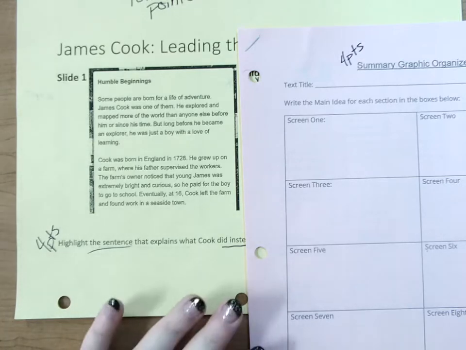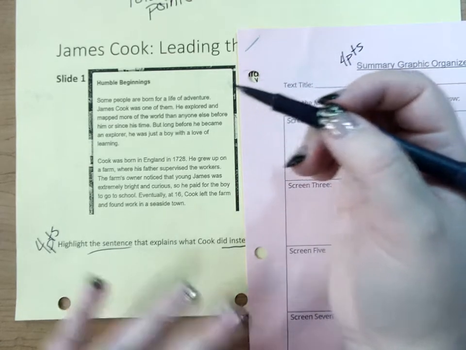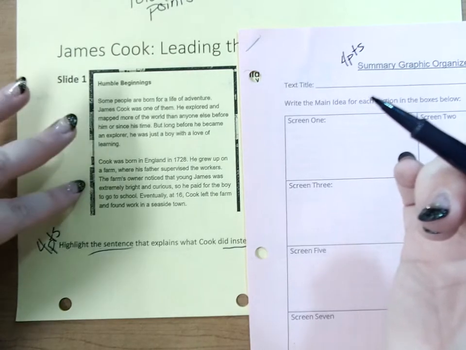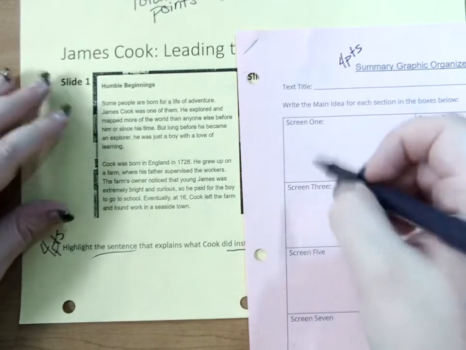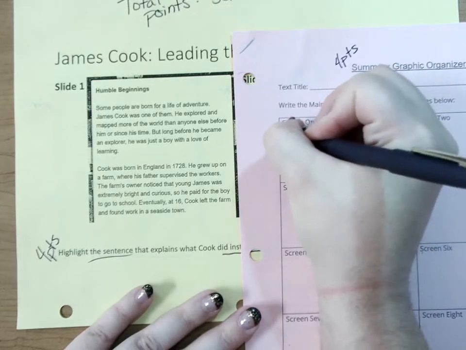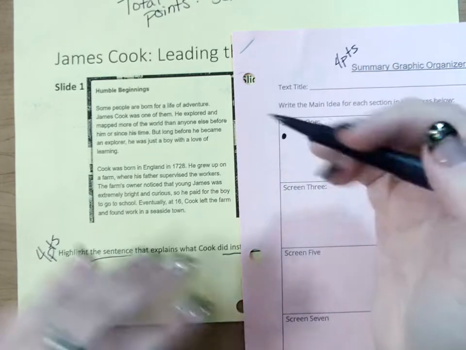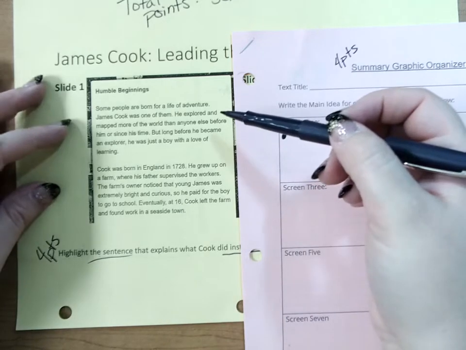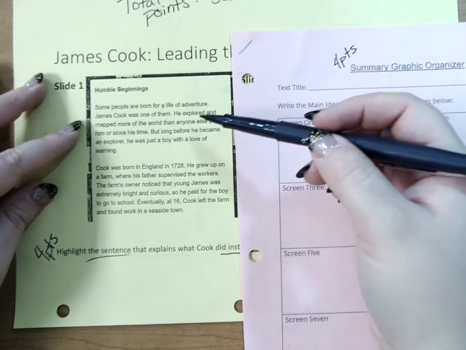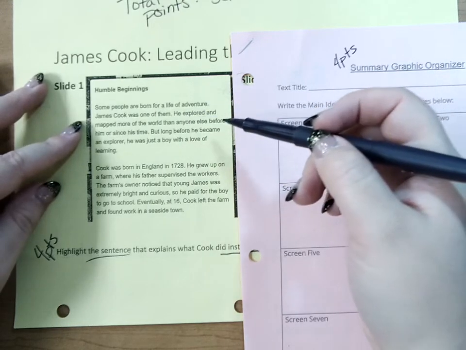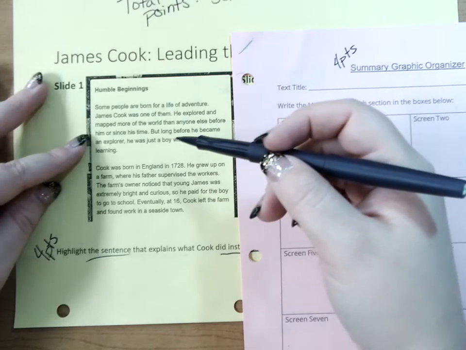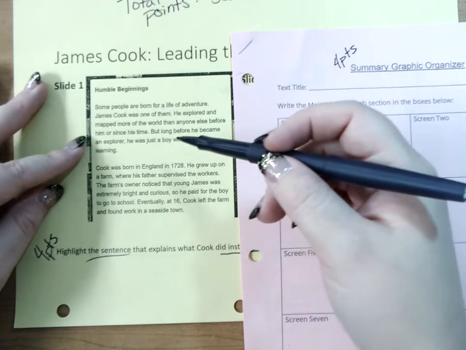and change. Okay, for example, there's 2 paragraphs here, so I need to pick out a main idea for this paragraph and a main idea for this paragraph so that I can combine them later into one sentence or make 2 sentences. So I'm going to have a bullet point here for my first paragraph. So what is this first paragraph about? It says, some people are born for a life of adventure. James Cook was one of them. He explored and mapped more of the world than anyone else before him or since his time. But long before he became an explorer, he was just a boy with a love of learning.